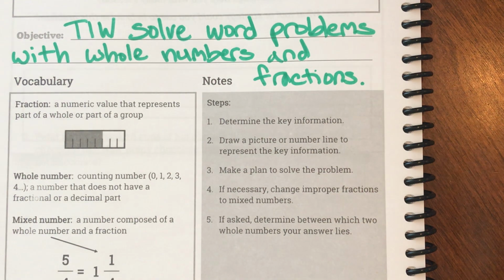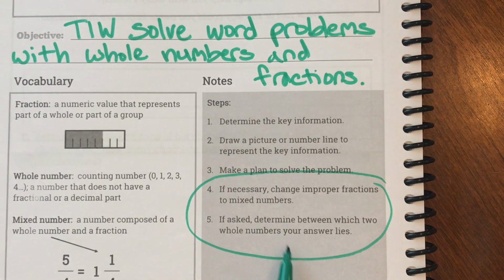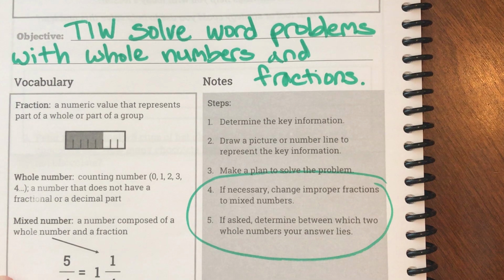It does say if necessary change improper fractions to mixed numbers, and then it tells us that if asked, determine between which two whole numbers your answer lies. That's where we're going to have to change the improper fractions to mixed numbers to see what two whole numbers it is. And I'll show you a strategy for that when we get to that part. Okay, so I'm going to get started.